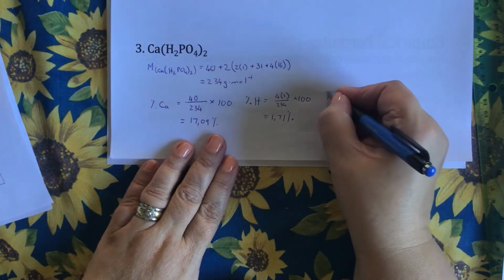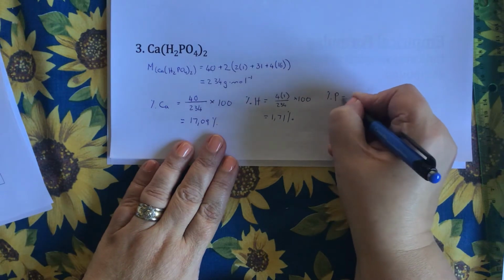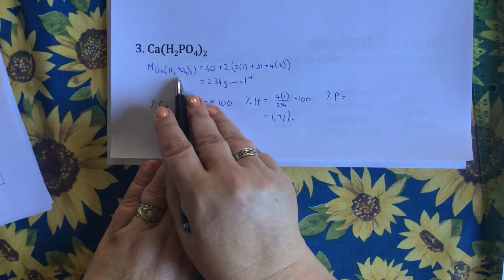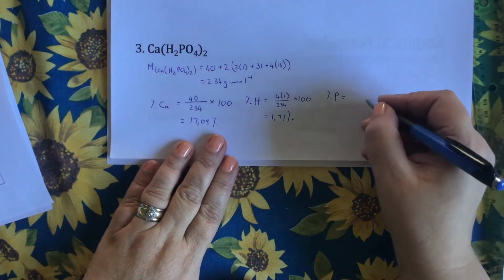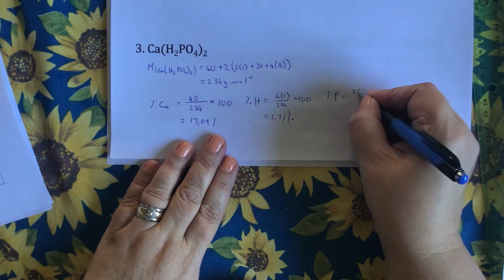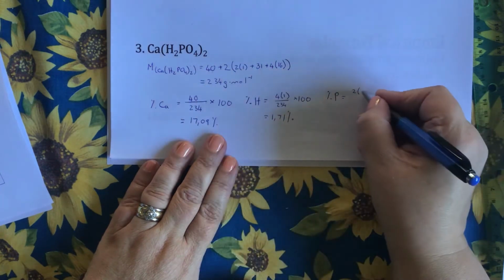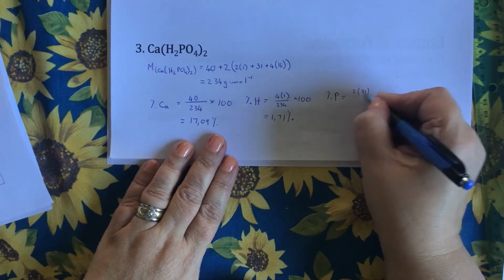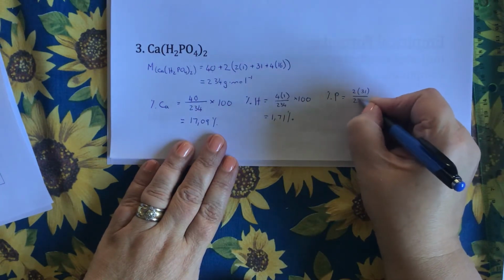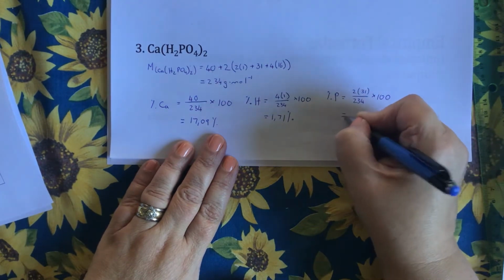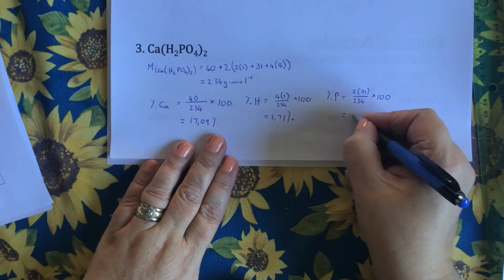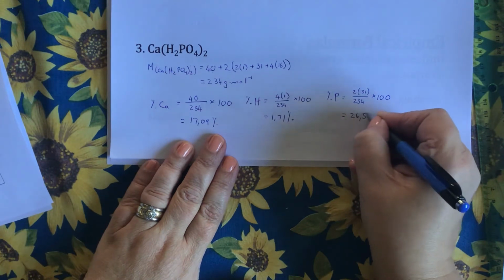My phosphorus, there's 2 phosphorus atoms in the molecule, so I'm going to have 2 times the mass of the phosphorus, 31, over the total mass times 100, and that works out to be 26.5%.